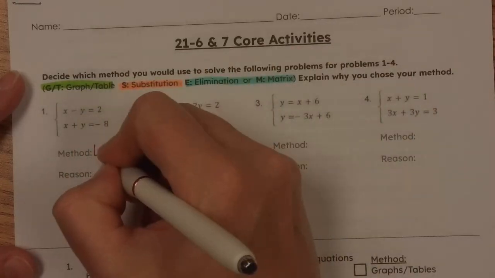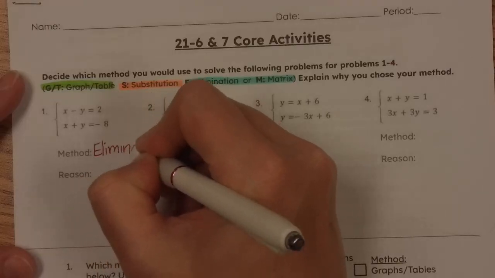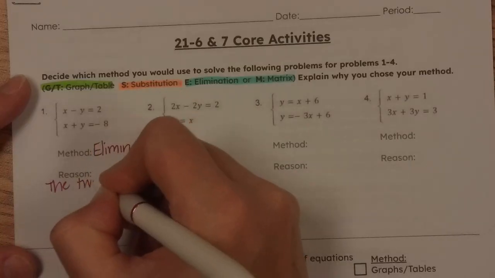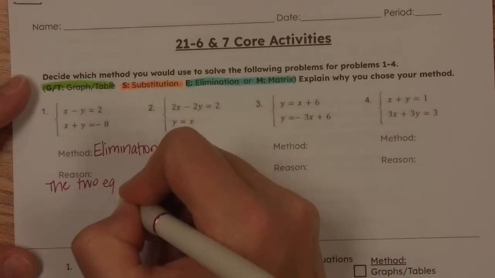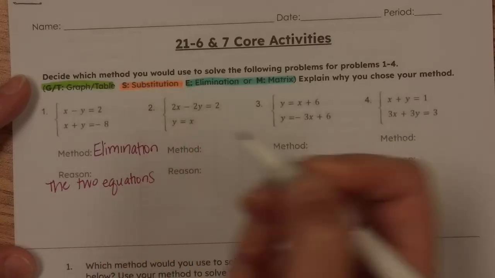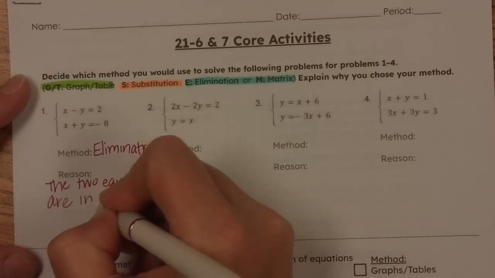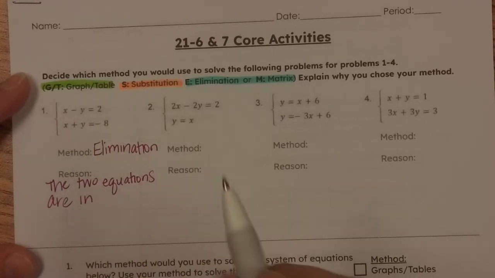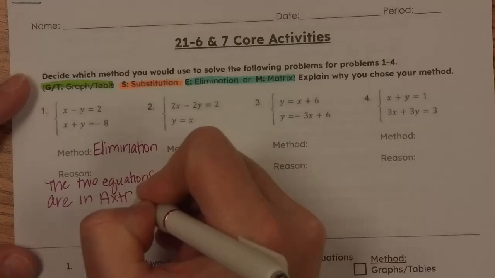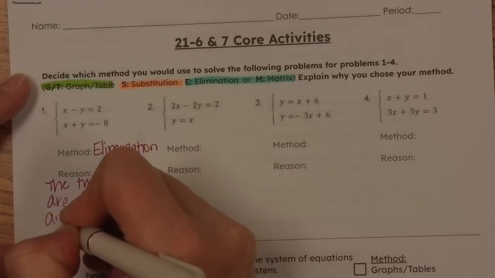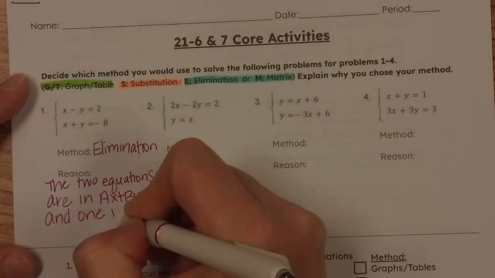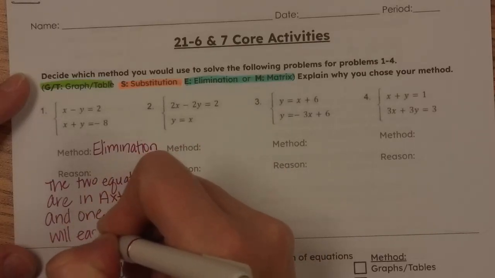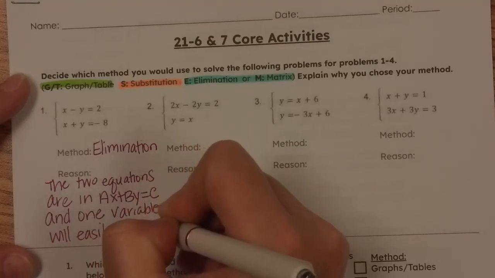So our method here that we would use is elimination, and we would say the two equations are in, remember what form this is, ax plus by equals c, so they're in standard form, and one variable will easily cancel.